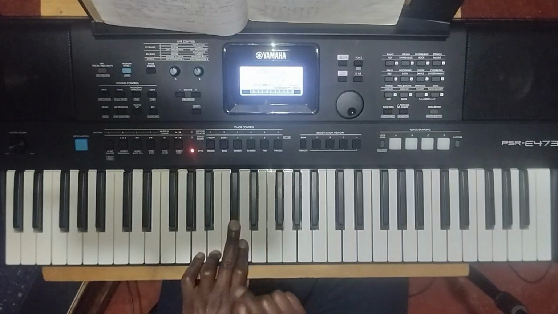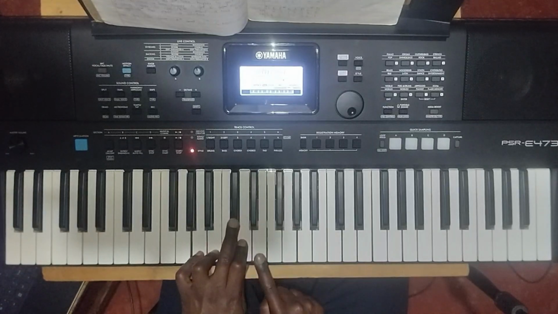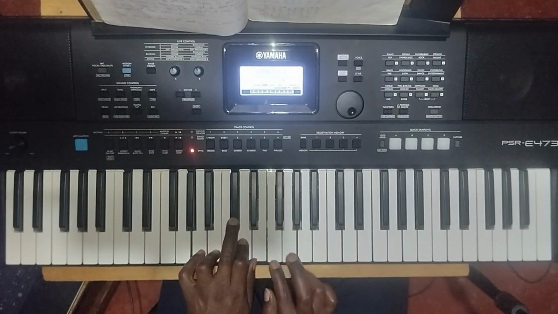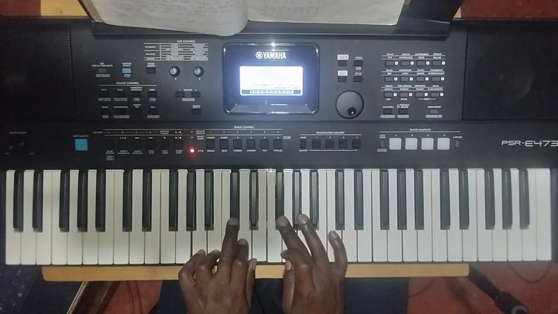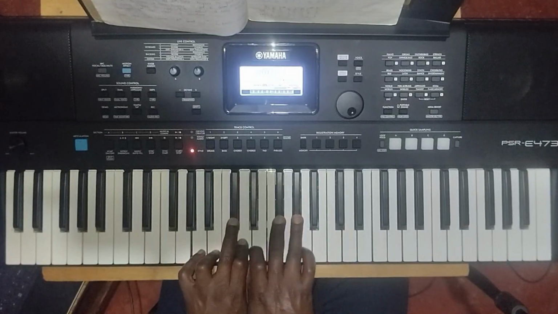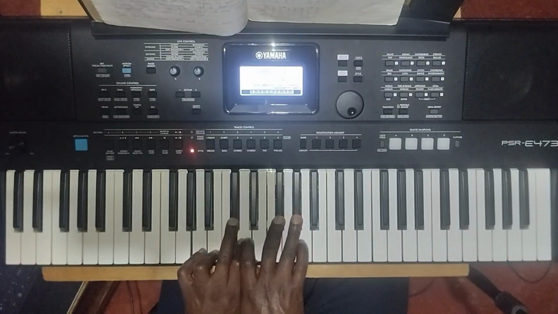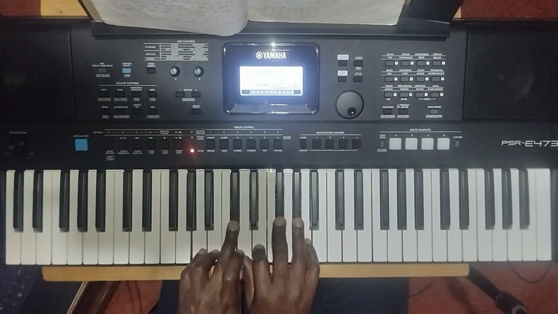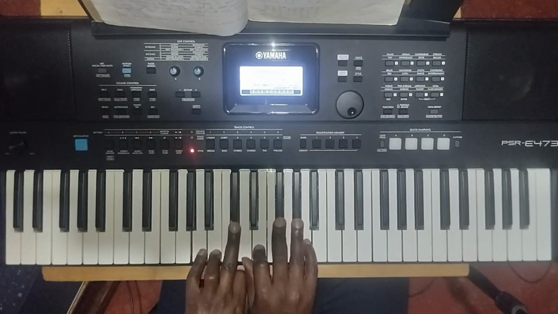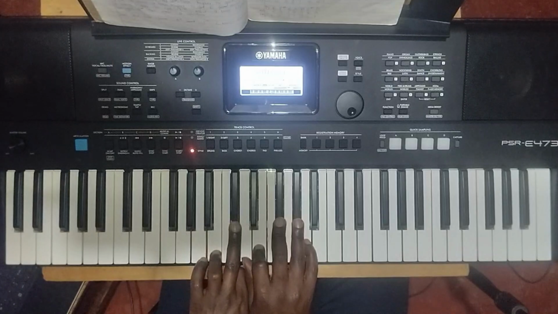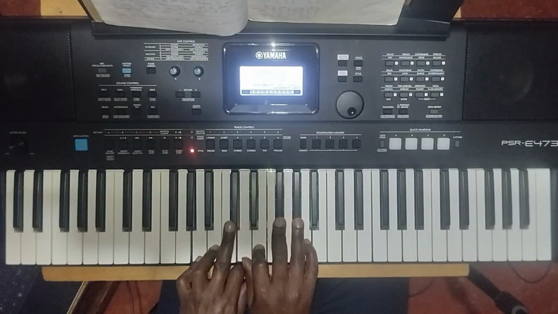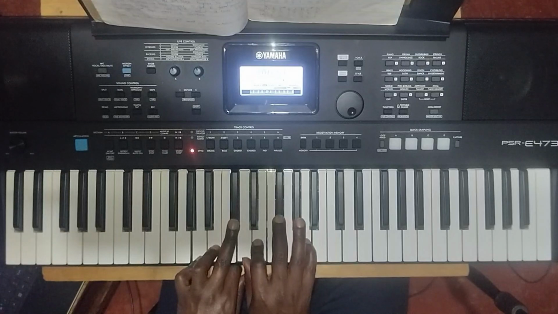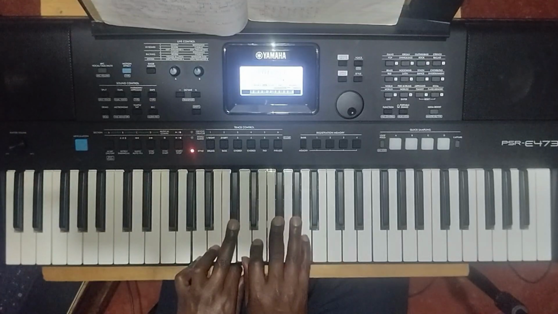So that's the first one, the second one, the third one, and then a semitone. So these are the notes of A major scale. This is A, B, C sharp, D, E, F sharp, G sharp, A.